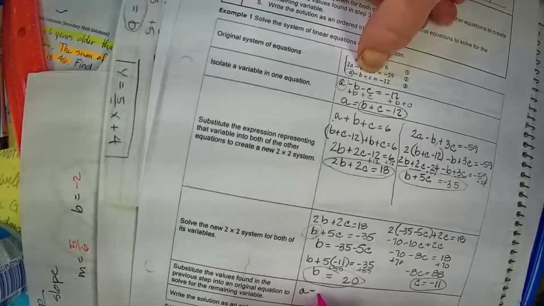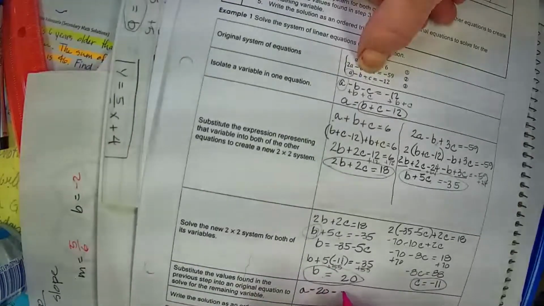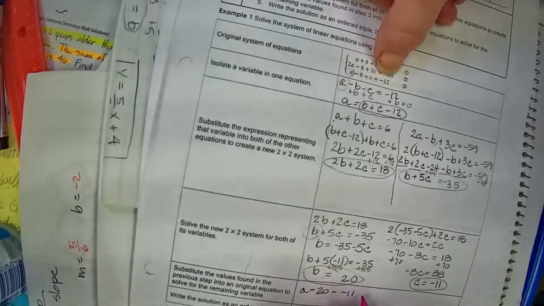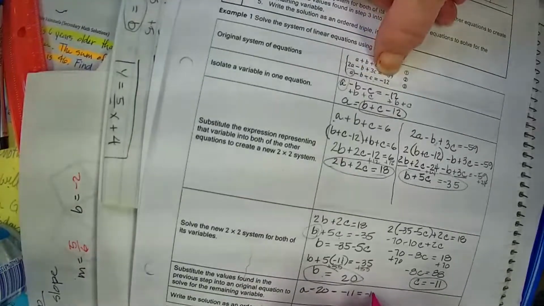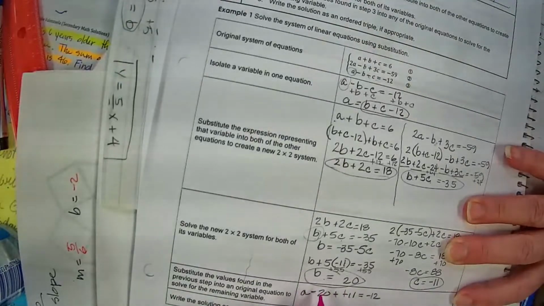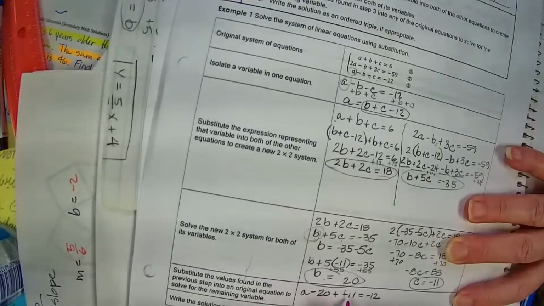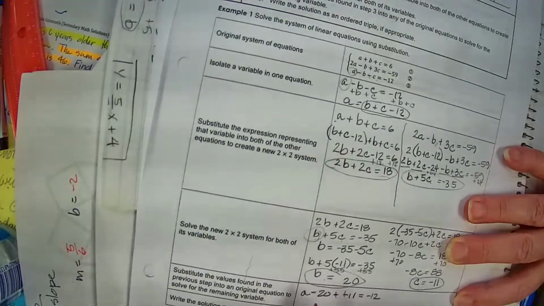So A minus 20 minus a negative 11 equals a negative 12. All right, well, that goes plus. So negative 20 plus 11 is going to be 9. Is that right?